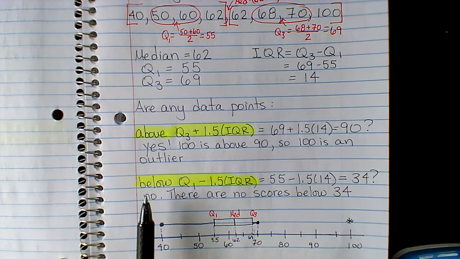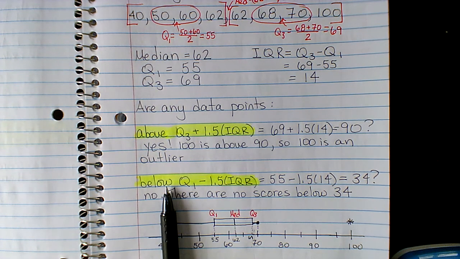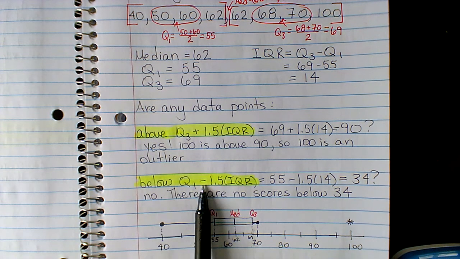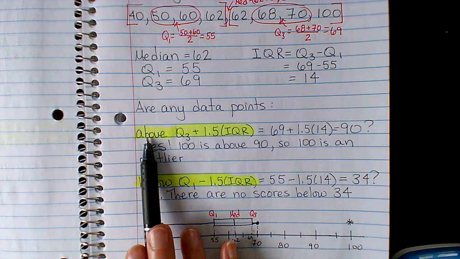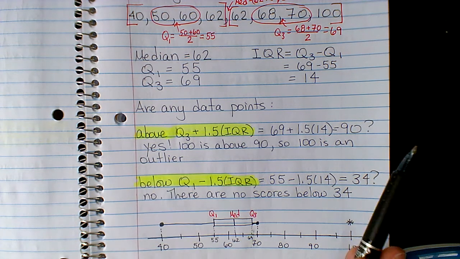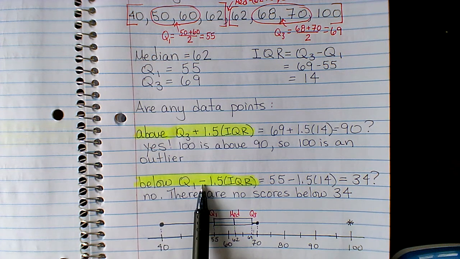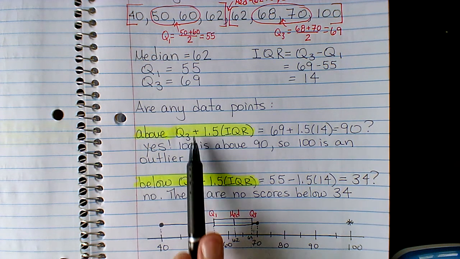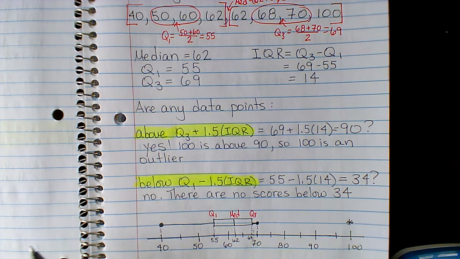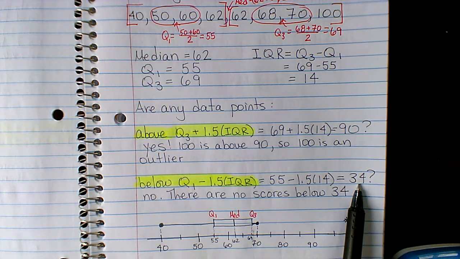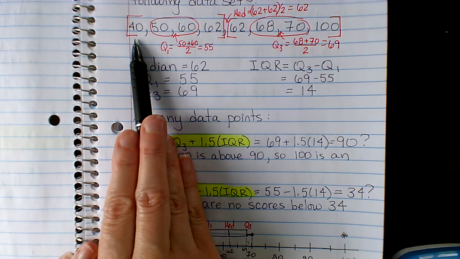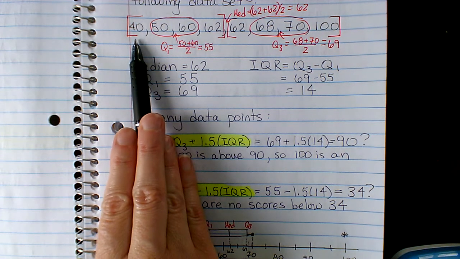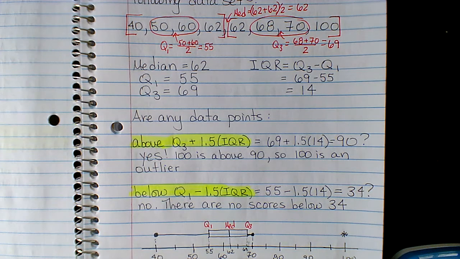Okay. Are there any data points below Q1 minus 1.5 times the interquartile range? I keep emphasizing this minus because one of them's plus and one of them's minus, because the outliers would be above a certain level or below a certain level. So I just want to point out that that formula right there has different signs. So doing a little plug and chug, we get 34. Are there any data points lower than 34 up here? No. So we don't have any lower outliers, but we do have an upper outlier.